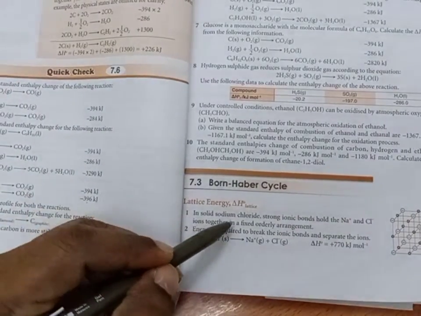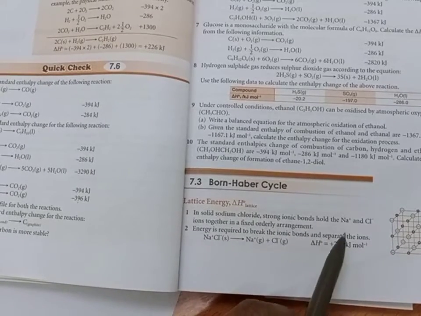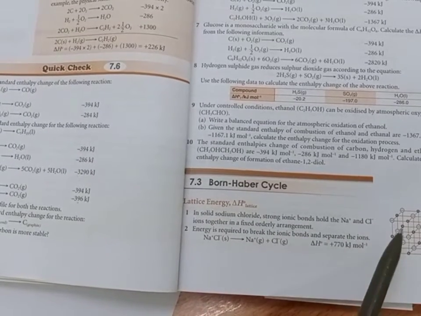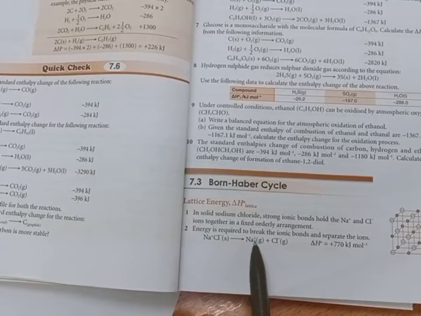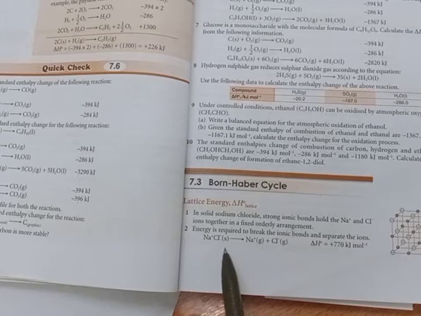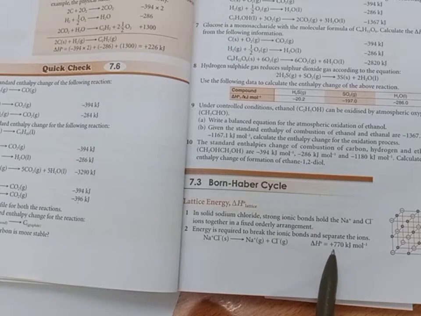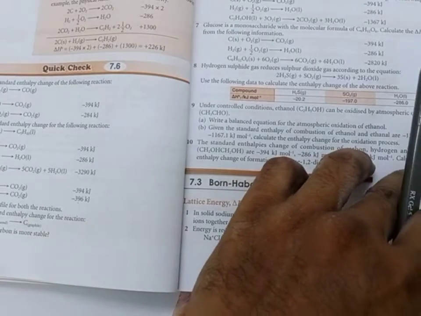In solid sodium chloride, strong ionic bonds hold the Na+ and Cl- ions together. Can you see here? Energy is required to break the ionic bond and separate the ions: NaCl solid, can you see solid here, becomes Na+ gas plus Cl- gas. Delta H is positive 770 kJ per mole.